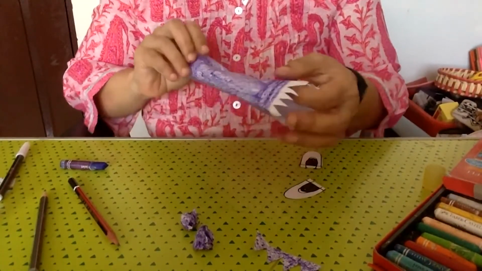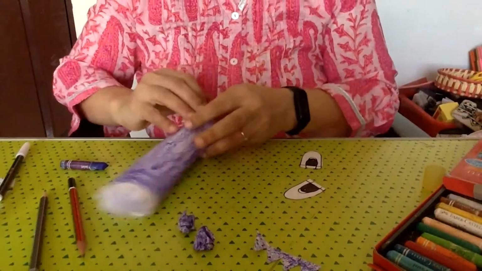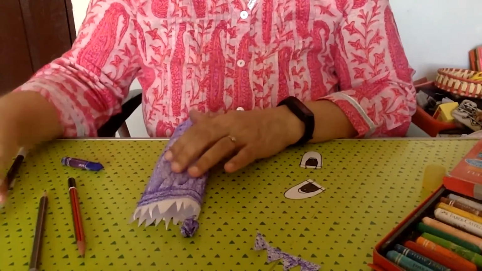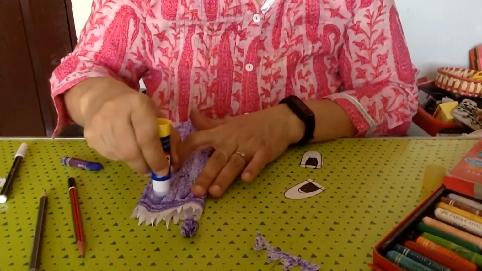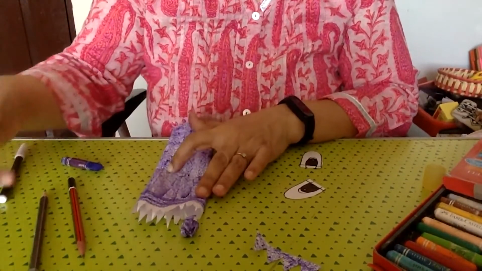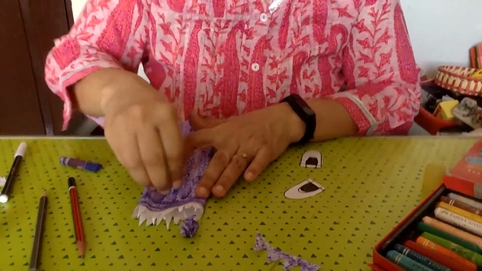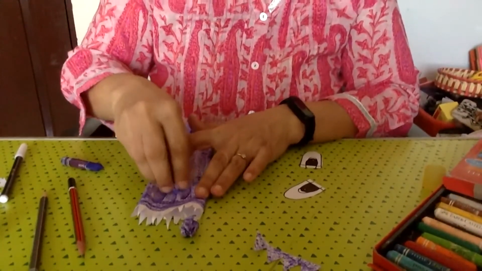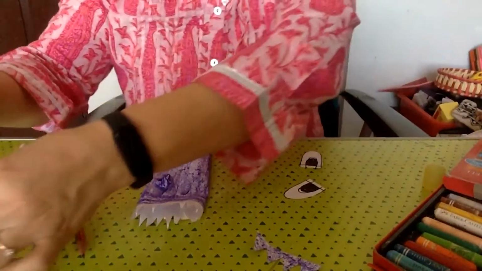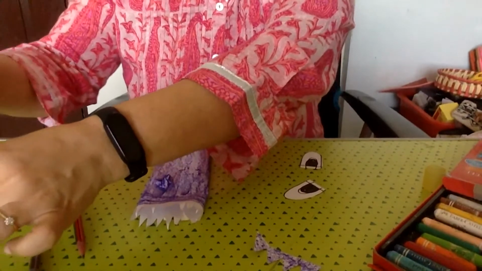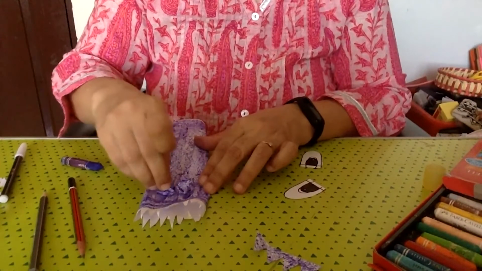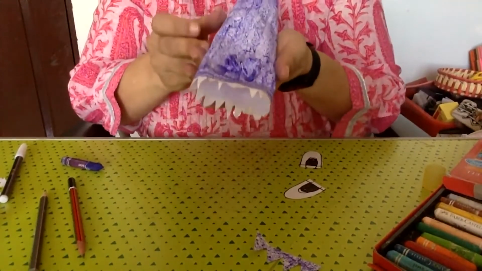Now, easy peasy. All we are going to do now is to stick the eyes, the nose, and the spikes. So let's start with the nose. So the nose is going to go here, close to the teeth. So I am going to put the glue there and stick the scrunched up paper for the nose. You might need to use more glue if you're using crayons to make it stick. That's the nose of the dragon.